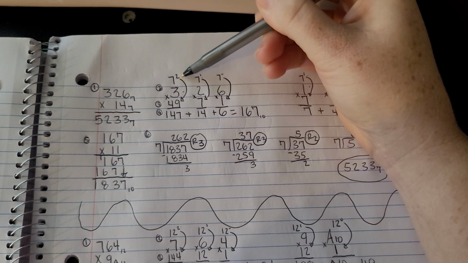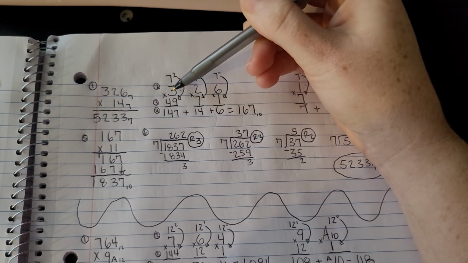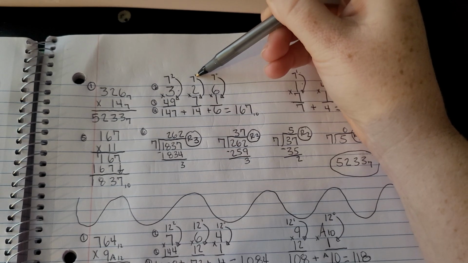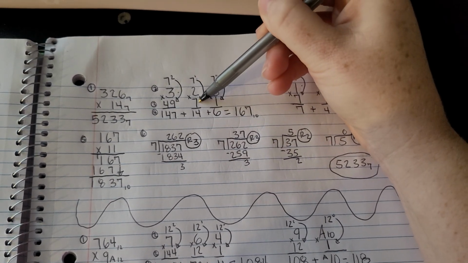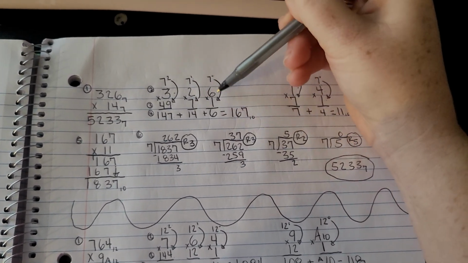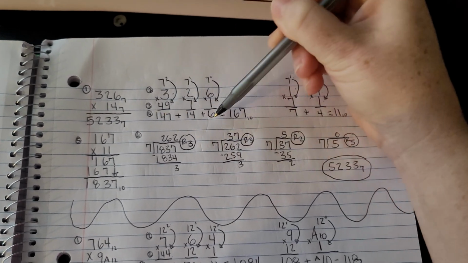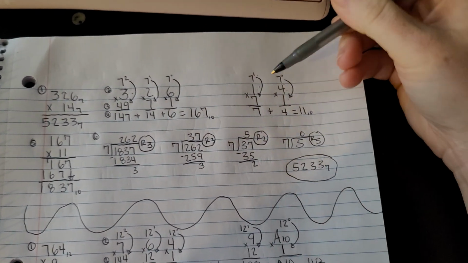And then 7 squared is 49. 3 times 49 is 147. 7 to the first is 7. 7 times 2 is 14. 7 to the 0 is 1. 6 times 1 is 6. You add them up, that's 167.